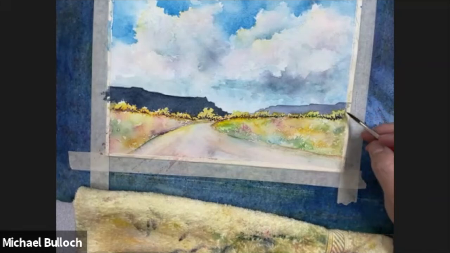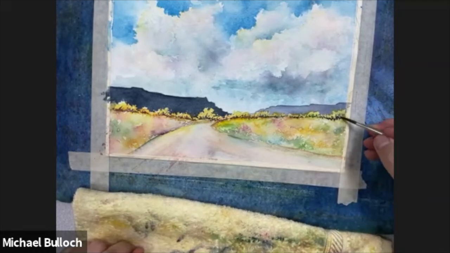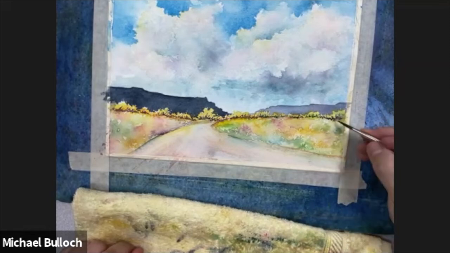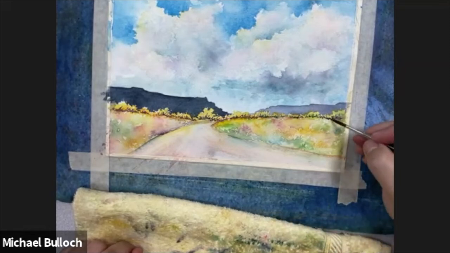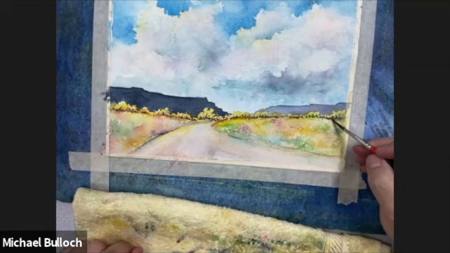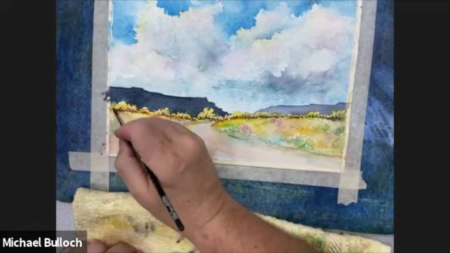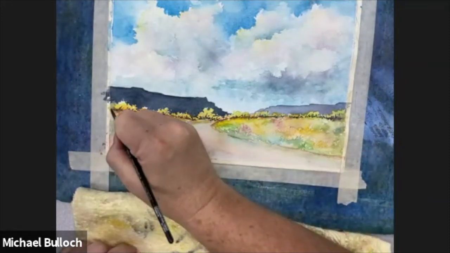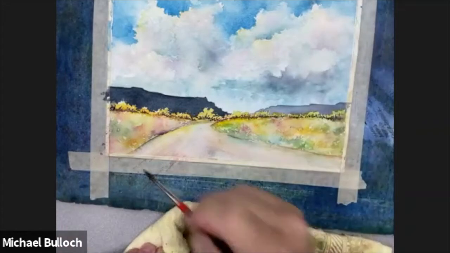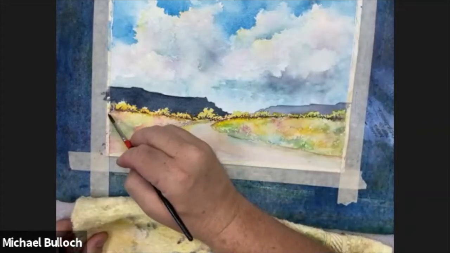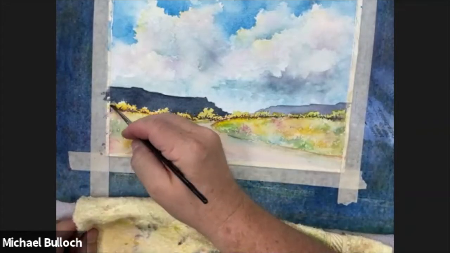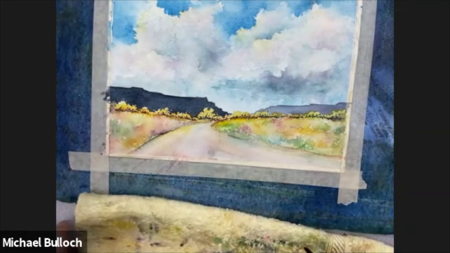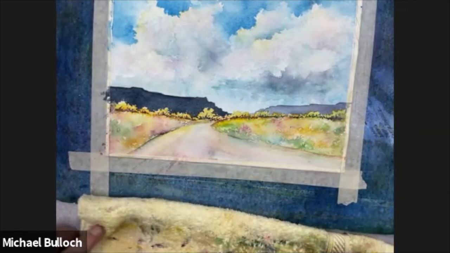As I get over here, I'm going to soften that whole thing up and soften down here as well, just so it's a little blurrier. I didn't really care for the shape that happened there. So that's what I'm doing with the trees.